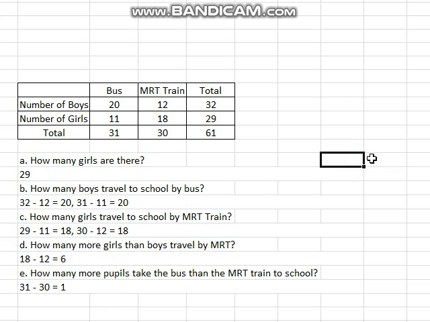I hope this short video will help you understand how to do this. To get the total, you can do it horizontally or vertically, and then you solve the items here, also horizontally or vertically, the same thing. Just now I have shown you how to do it. For solving these problems, you just need to pay attention to what you need to find. You need to read the sentence carefully before you do the calculation.